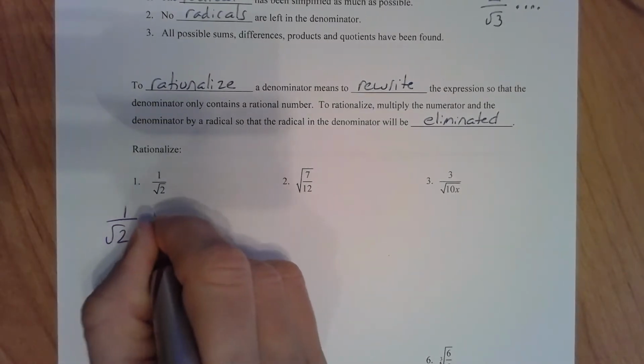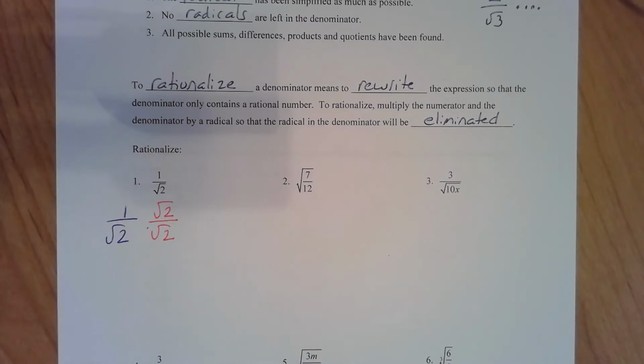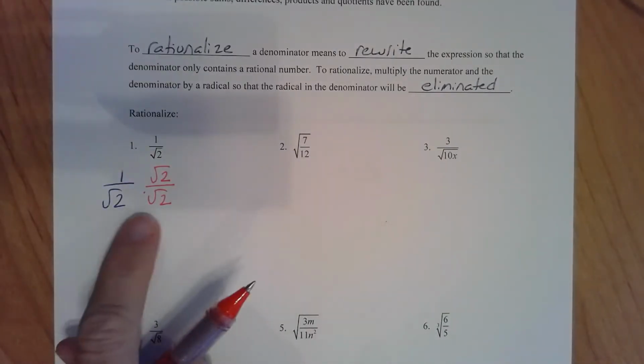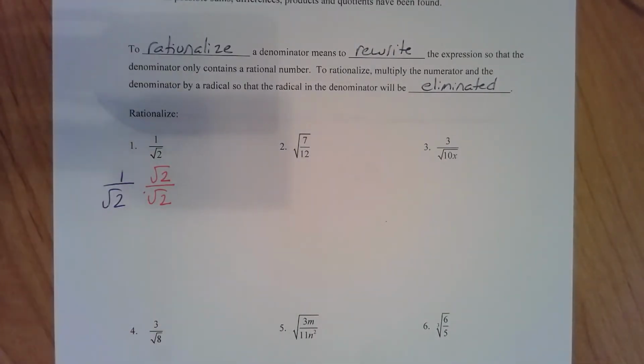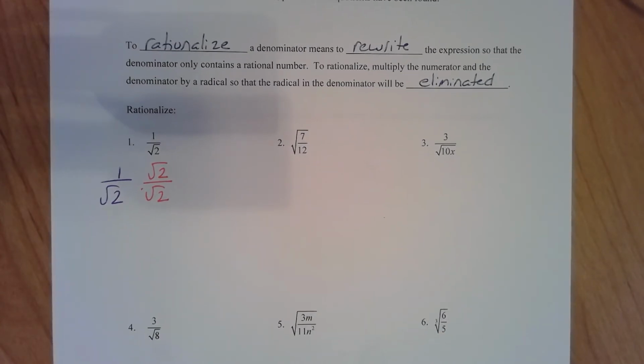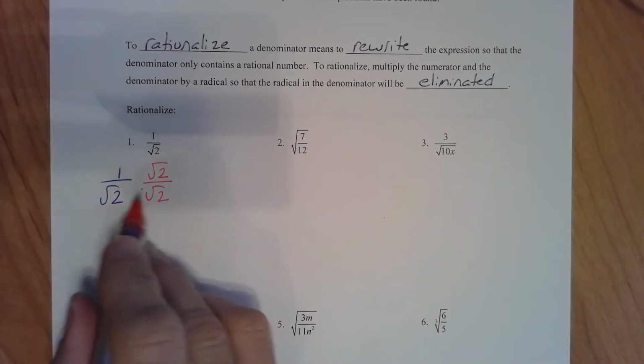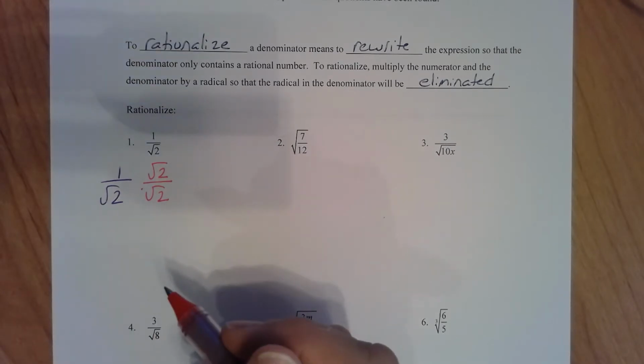But whatever we do to the bottom, we have to do to the top. Now don't just assume it's always the same number. That's what some students start trying to memorize, and then when things change, they don't understand. So you're not just multiplying by the same number every single time. You're trying to multiply by something that will give us the smallest perfect square under the radical.